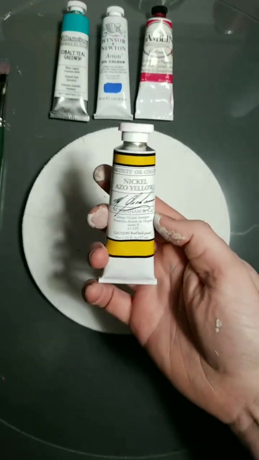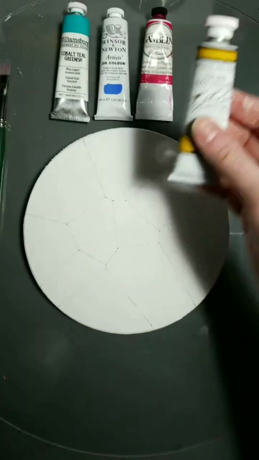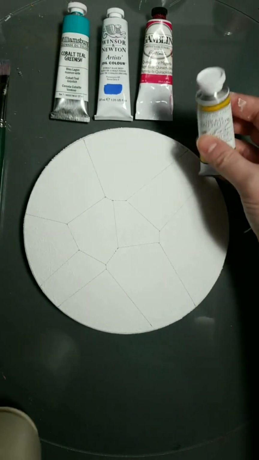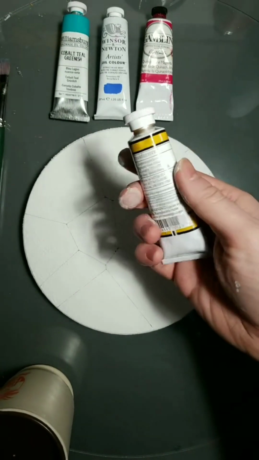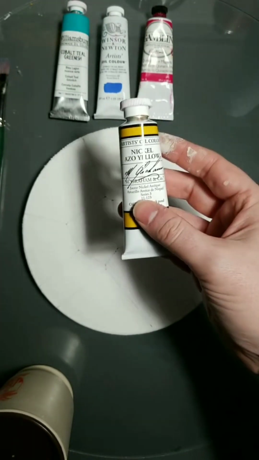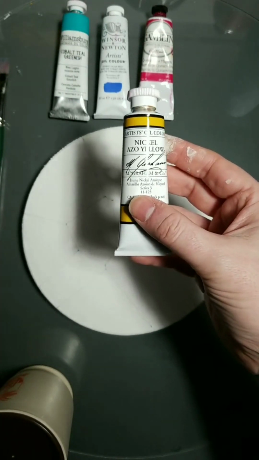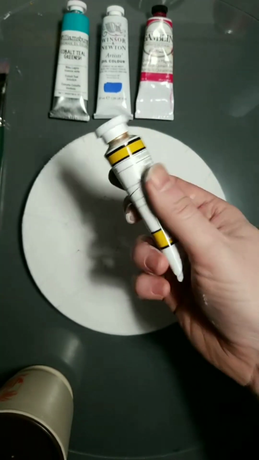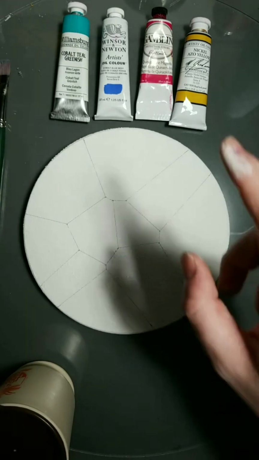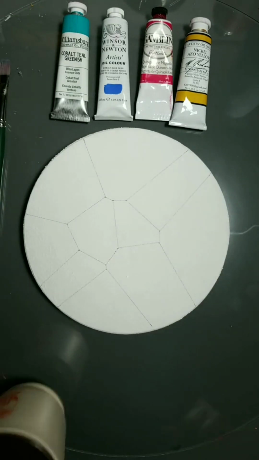I just got this in the mail. This is a neat pigment because by itself, it's not super high in chroma. It's actually almost like brown. It's like an ochre. But as soon as you throw a little bit of white into it, it flares up and it becomes this bright, vivid yellow. It's one of those few pigments that is more chromatic when you add white.